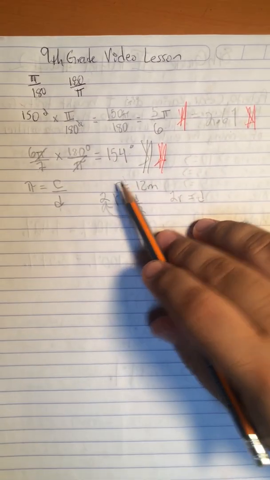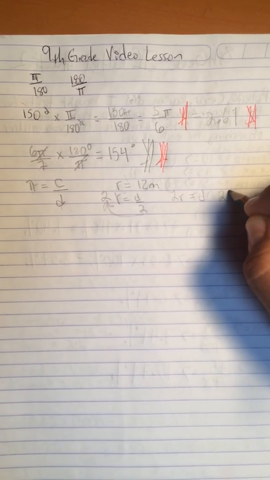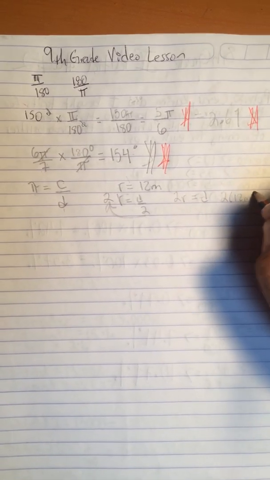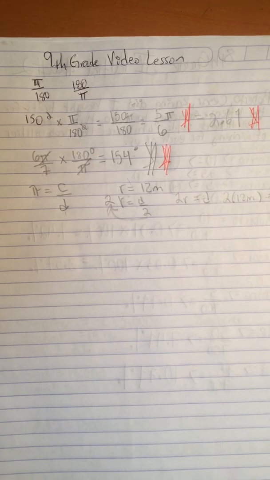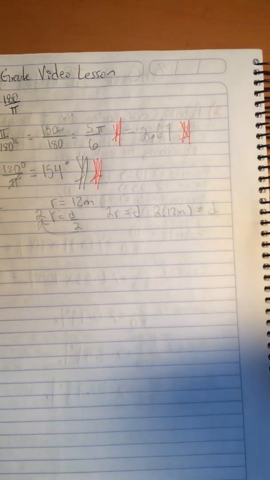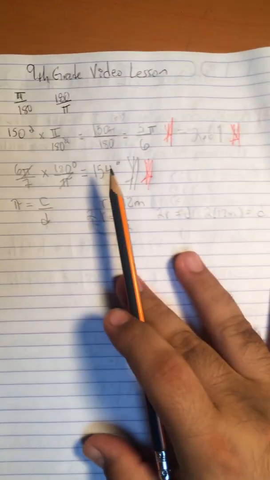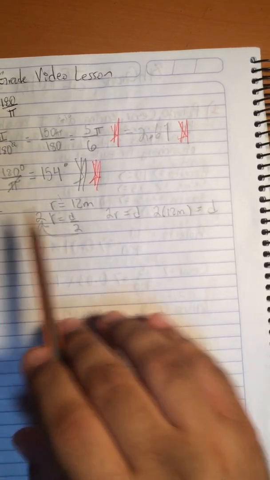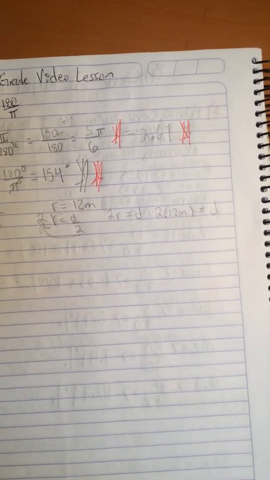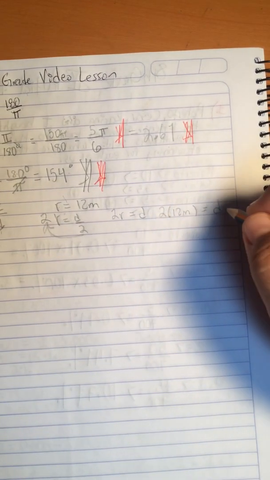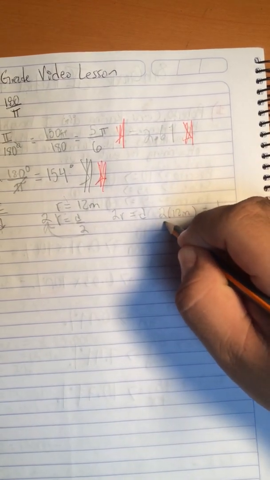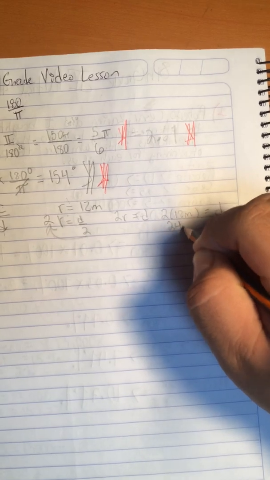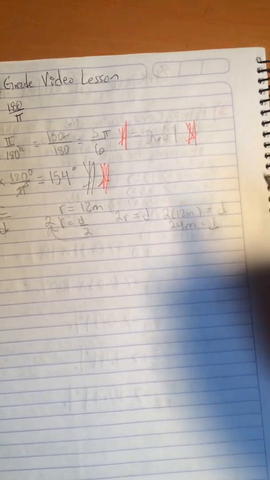So if I have the radius, that means that it's 2 times 12 meters, and I'm going to have the diameter. That's where you have to be careful. This formula for the circumference needs a diameter. So if I have a radius, I have to convert it into diameter first, and then I know the diameter. So 2 times 12, 24 meters is the diameter.